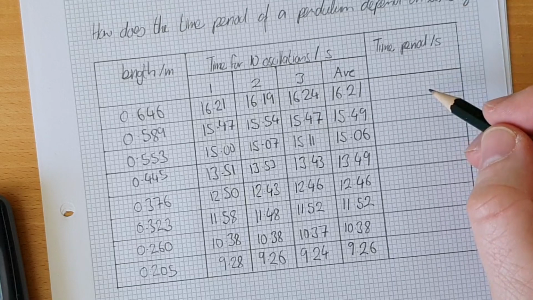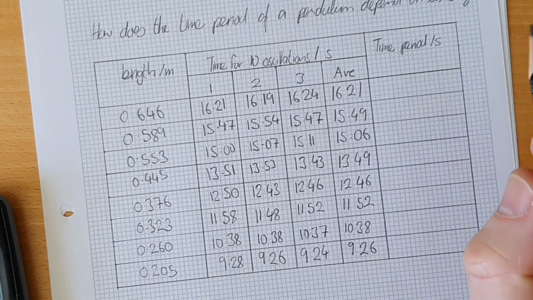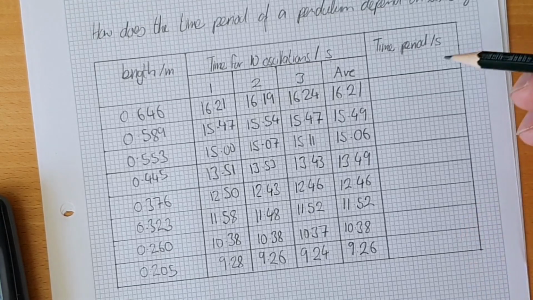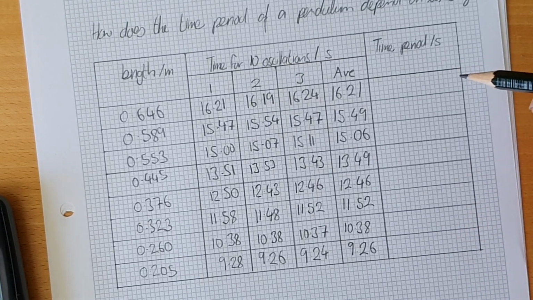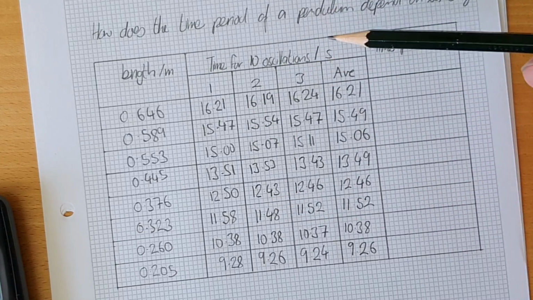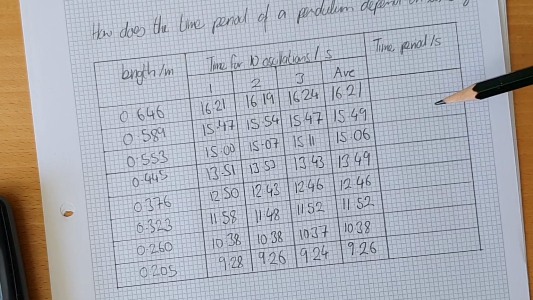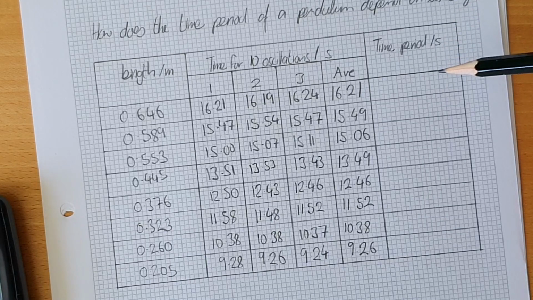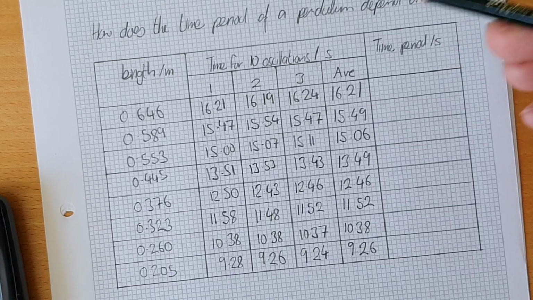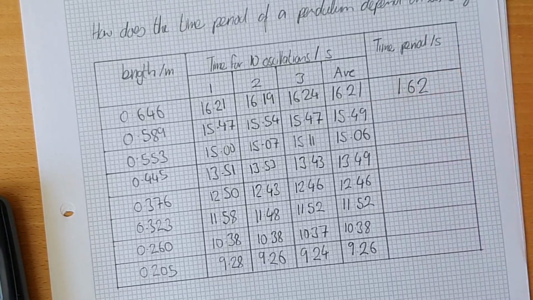Now, you might be tempted to write down, in this case, 1.621. That's not acceptable. What they will be looking for at A level now is that because our times are measured to 2 decimal places, in other words, to 100th of a second, we can't give our final calculated time to any greater precision than that. So we must also give this time to 2 decimal places, to the nearest 100th of a second. So in this case, this is going to be 1.62.